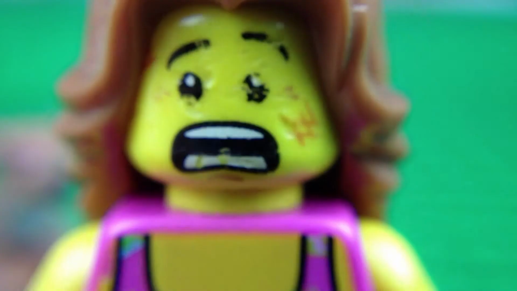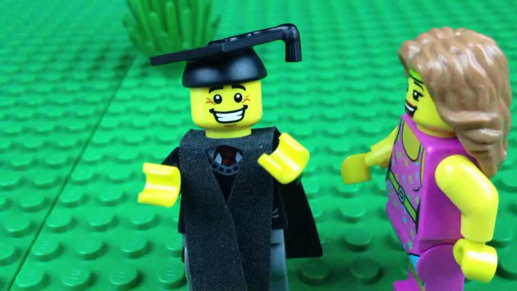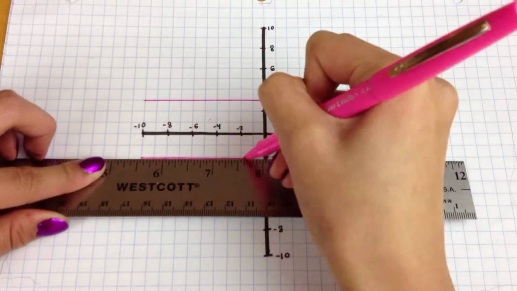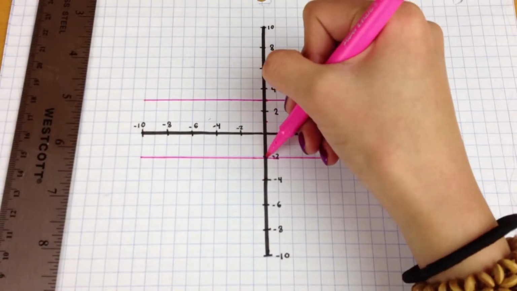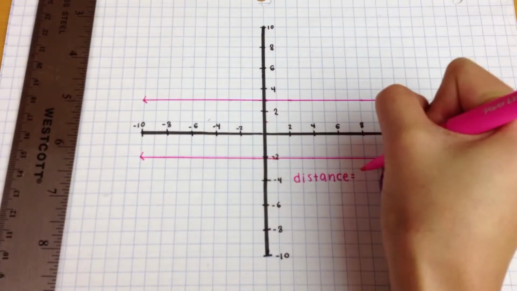What's wrong? There are no decimals in Legoland, only integers. Why don't we do this instead? These two parallel lines have a slope of 0, and the perpendicular line has a slope of, okay, so it's not a function, but you can see the distance between the two parallel lines is 1, 2, 3, 4, 5.